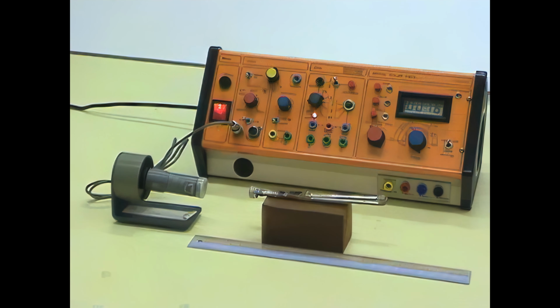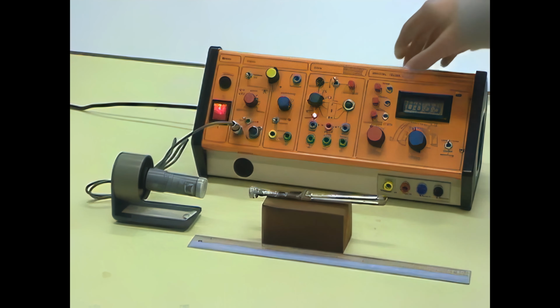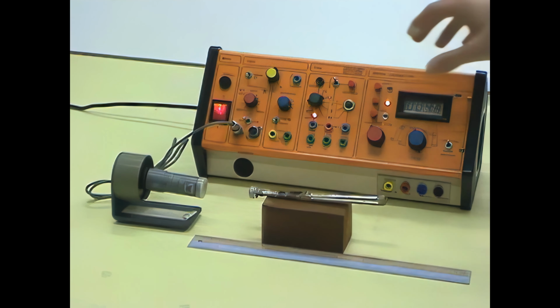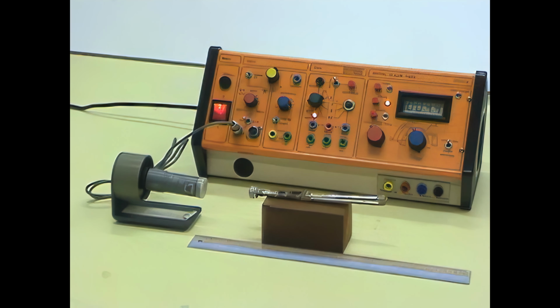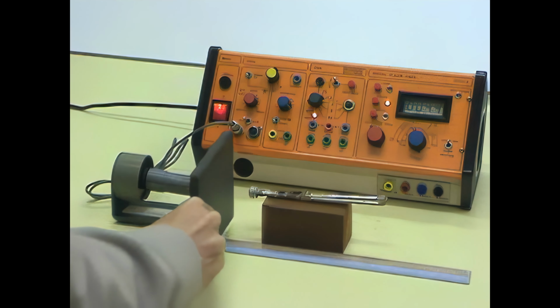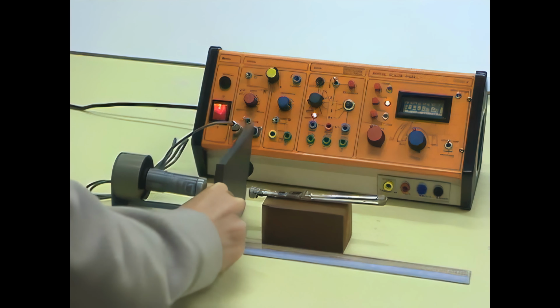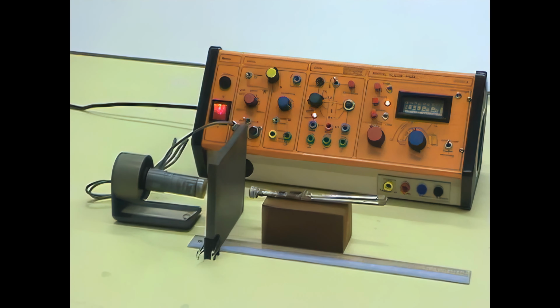Finally, replace the beta source with a gamma source. Measure the total number of counts over 10 seconds and use the data to calculate the average count rate. Insert lead plates between the GM tube and the gamma source.